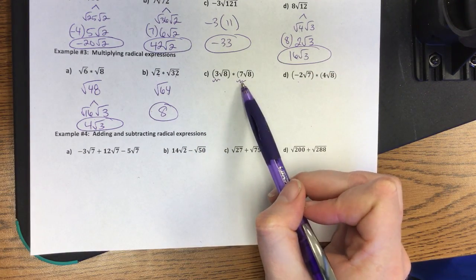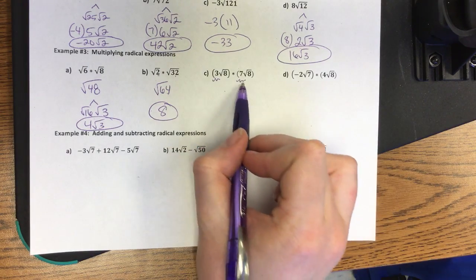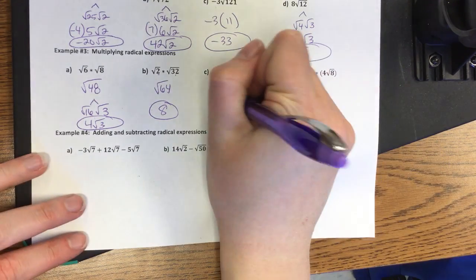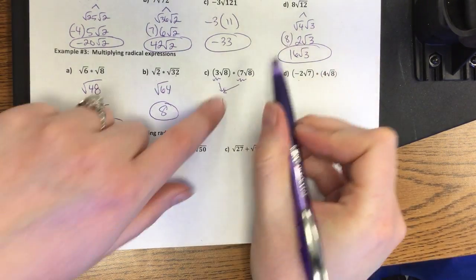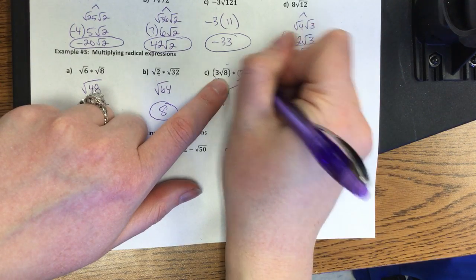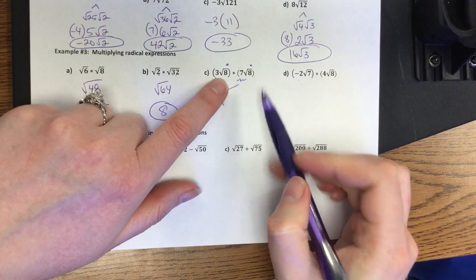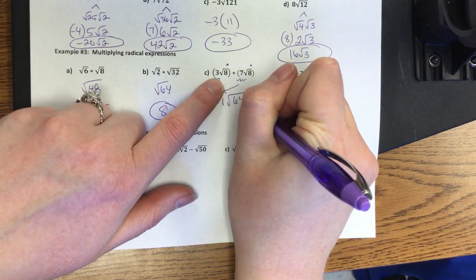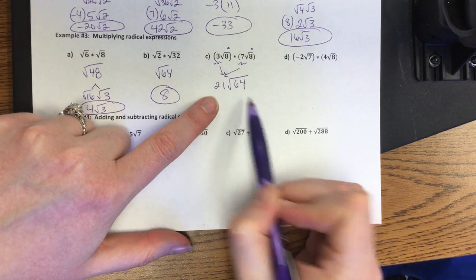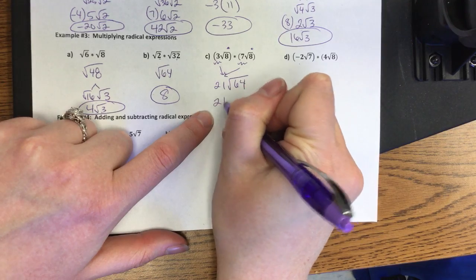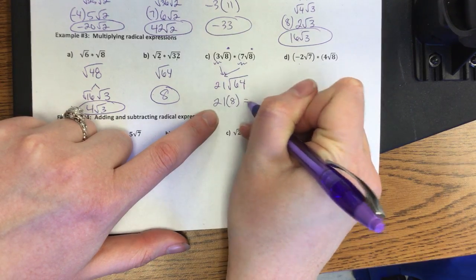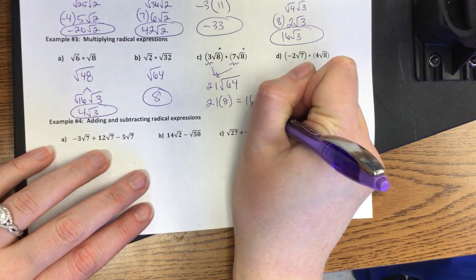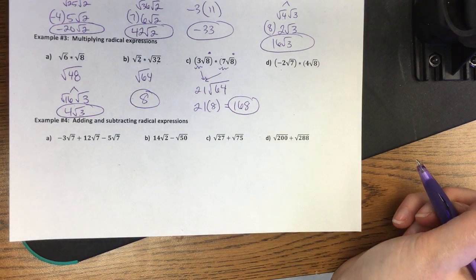All right, now on these, we're going to multiply the outsides together, right? So the 3 is going to correspond with the 7. So I know 3 times 7 makes 21. And then these two correspond together. I'll put little dots above them, I guess. So 8 times 8 gives me 64. You see how all those pieces connect? And then I've got square root of 64 is 8. So when I take 21 times 8, I should get 168.